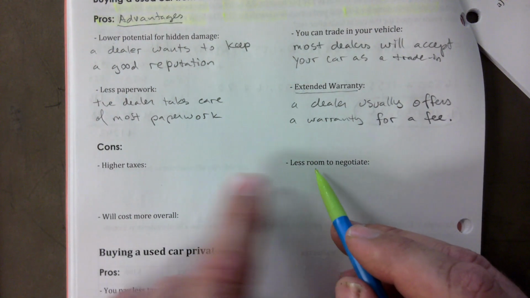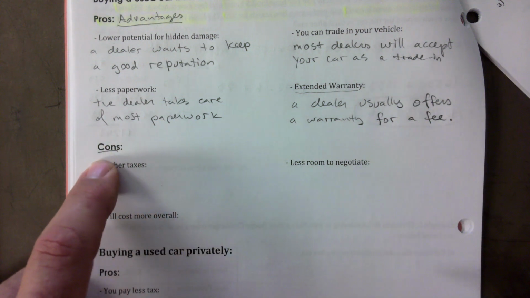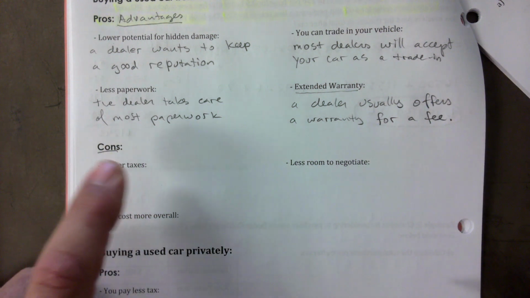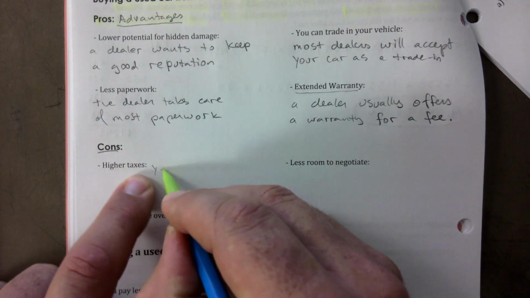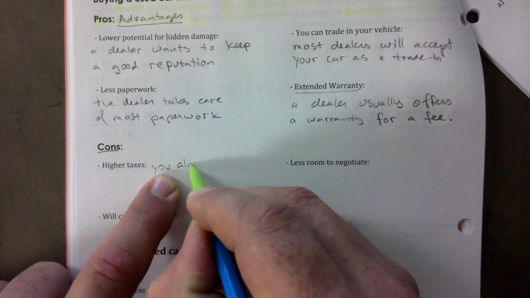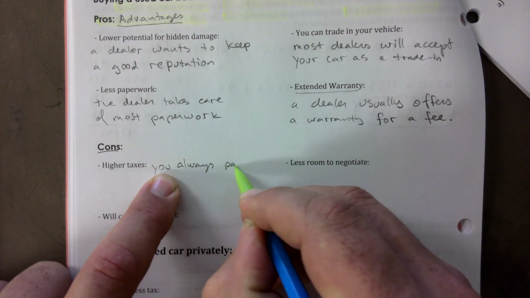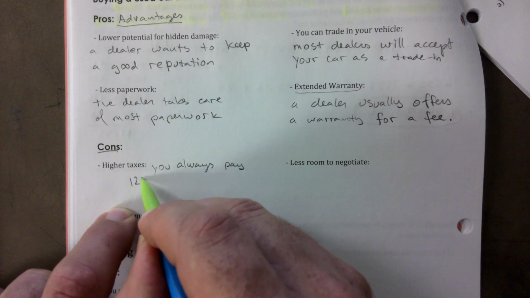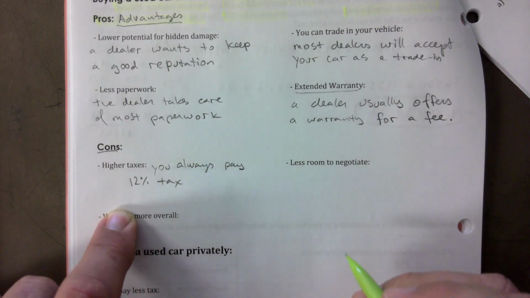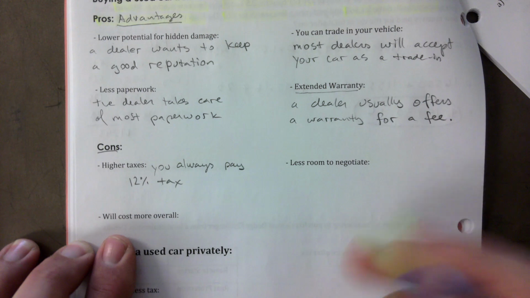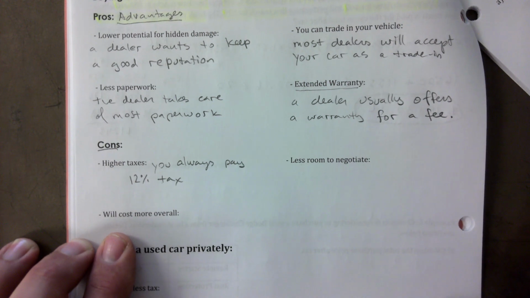Some of the cons for buying from a dealer, there are higher taxes. You always pay 12%, no matter what. Will cost more overall.